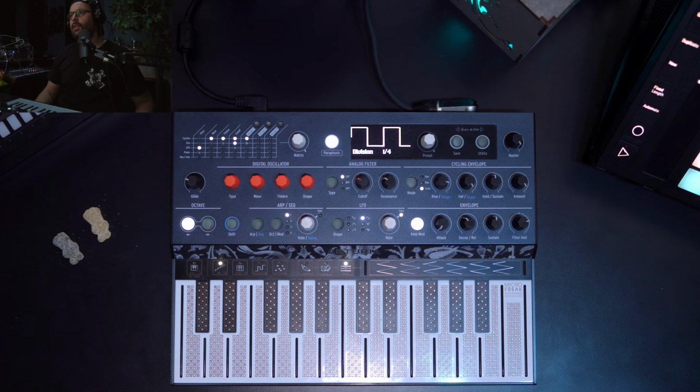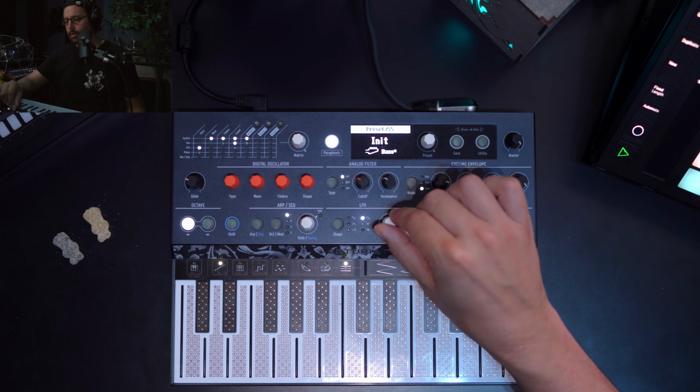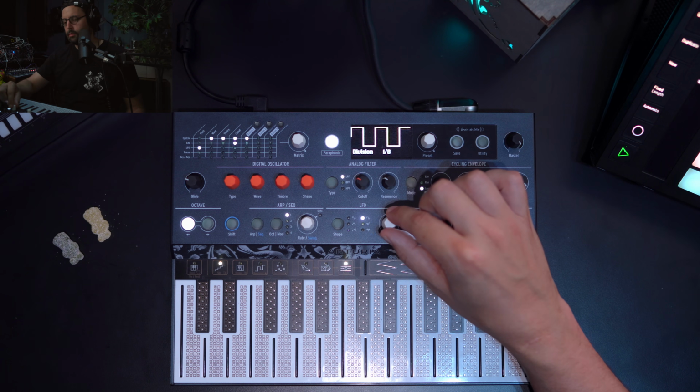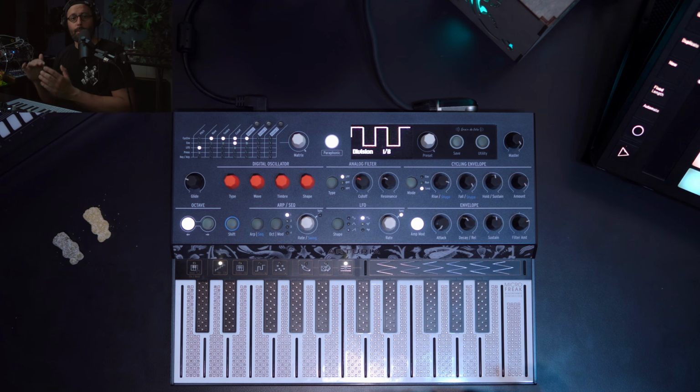let me play the sequence because it will be better than me playing. So this depends obviously on your pattern, but you can the kind of your LFO basically create pitch variation inside your own pattern.